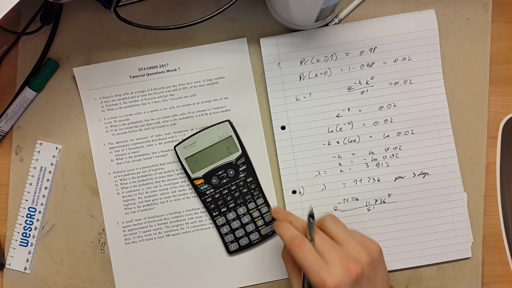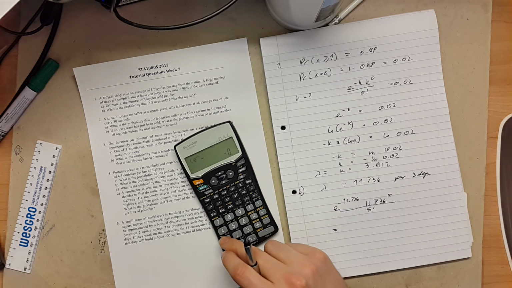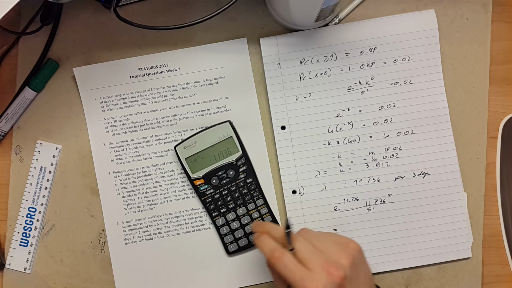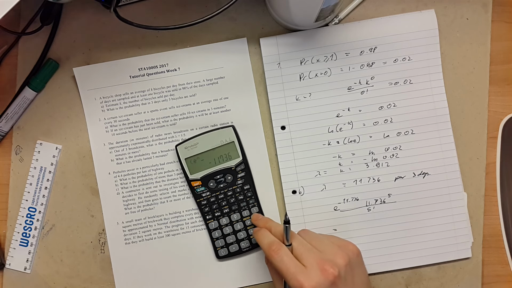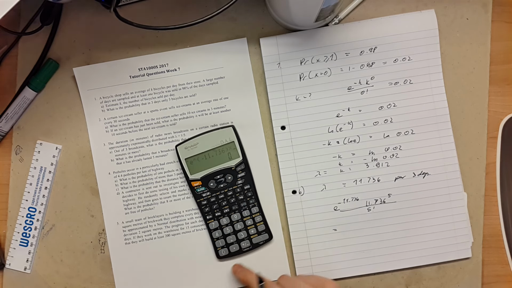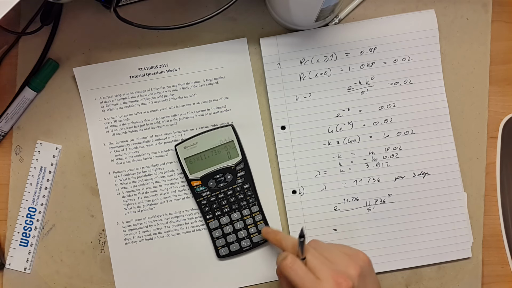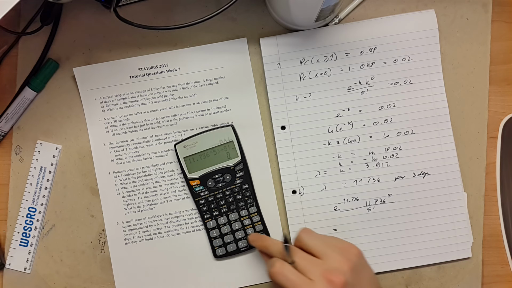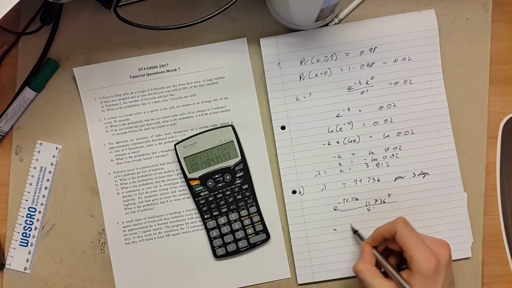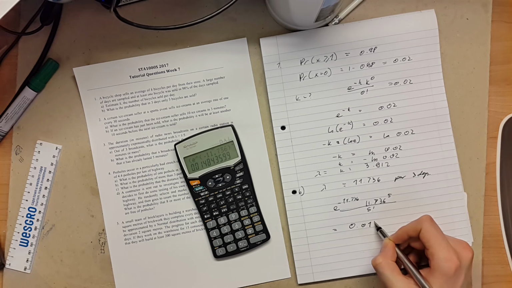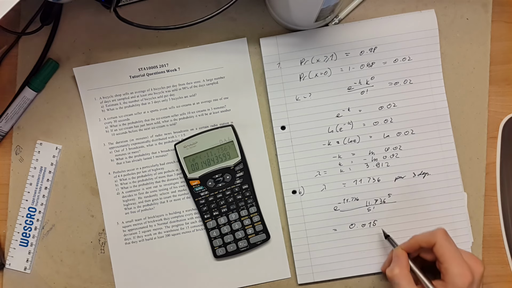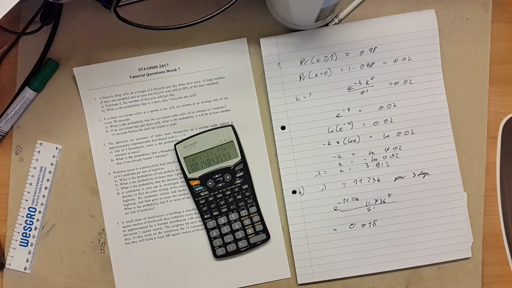So we're going to have e to the negative 11.736 and then times by 11.736 to the power of 5. And we're going to divide that by 5 factorial. And we end up with 0.015 with a bit of rounding. Awesome. So there you go. That is the probability of selling exactly 5 bicycles in 3 days. Nice and sorted, plus some distribution.